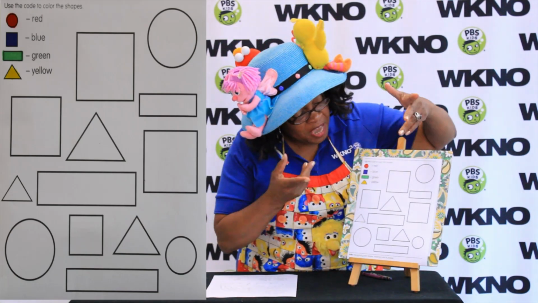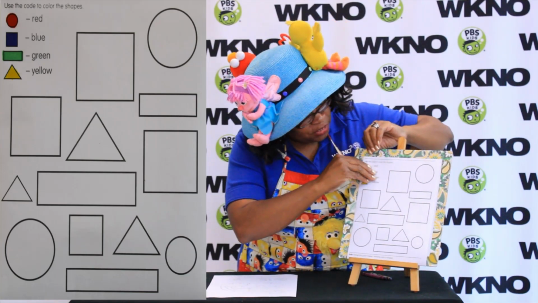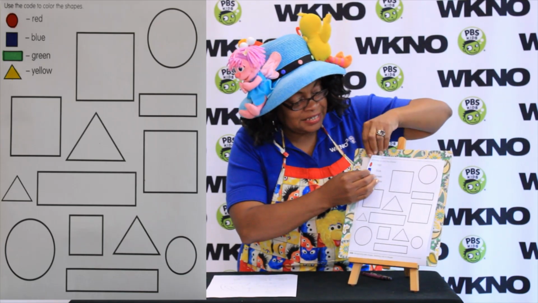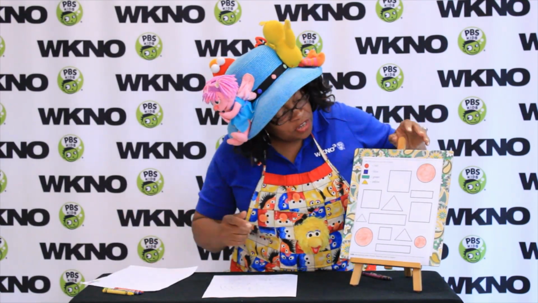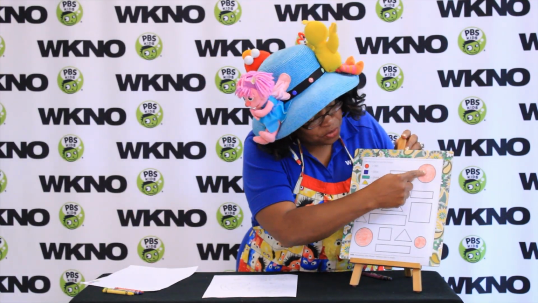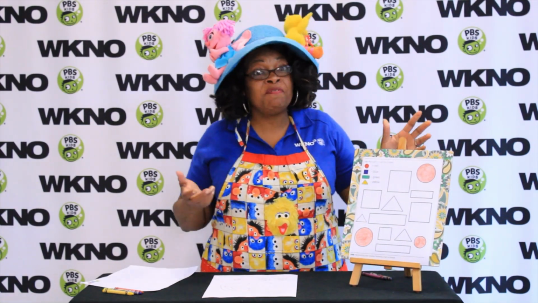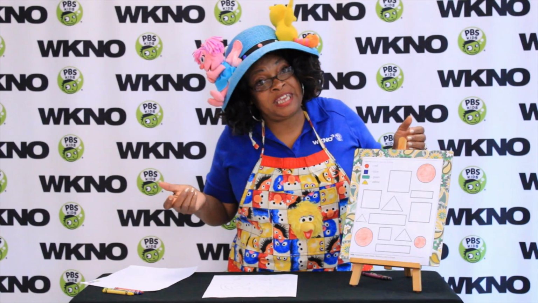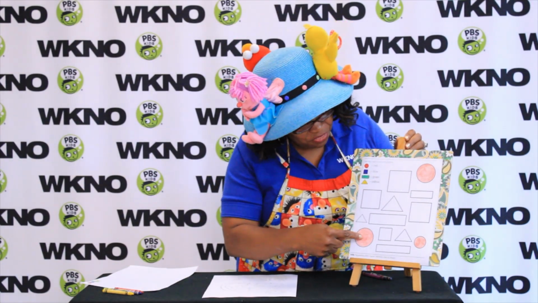So this is just a blank sheet, and I've got to color in all of my circles red. And I have done that on my sheet here already. You see, I've colored all my circles red. Now, how many circles do I have that are colored red? Even though they're different sizes, how many do you see? Let's count them together. 1, 2, and 3.